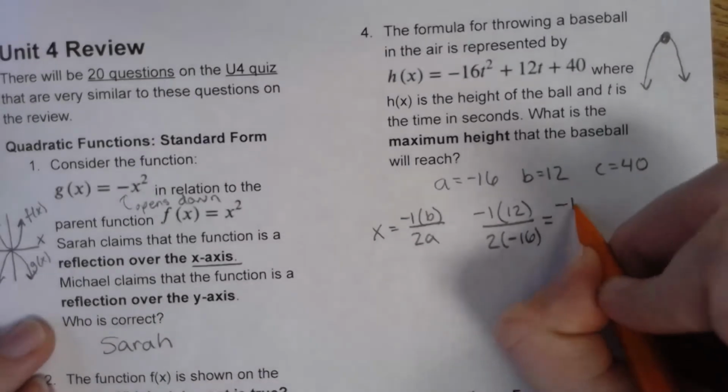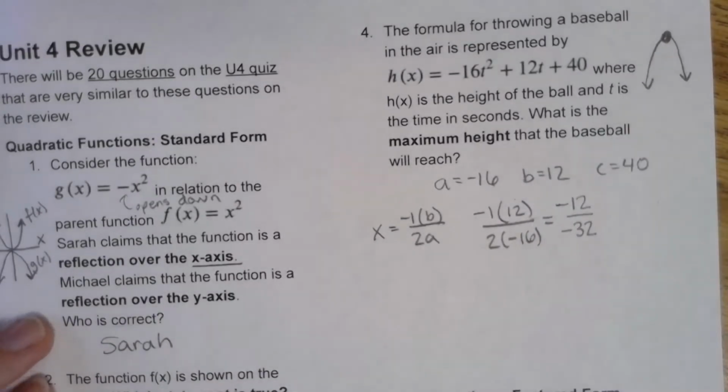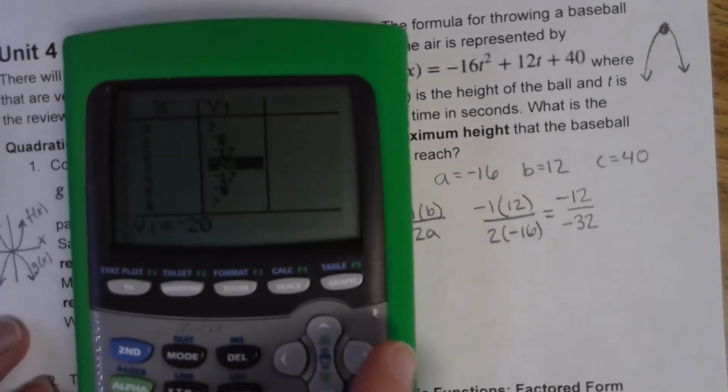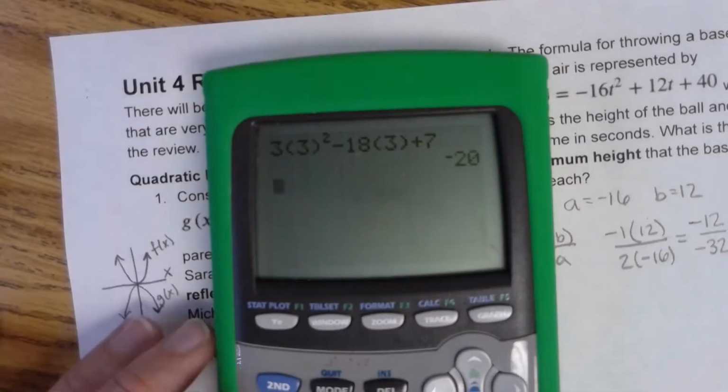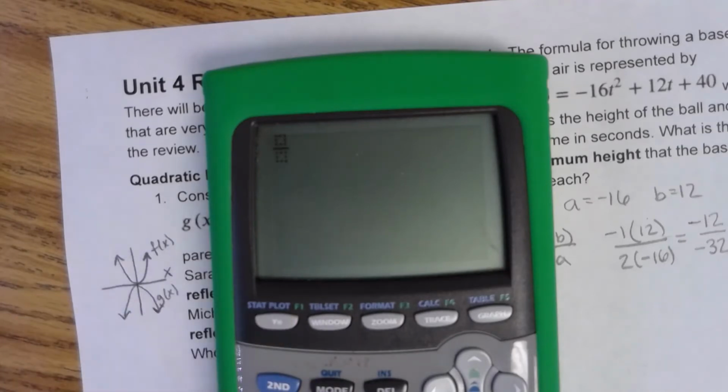So we get negative 12 over negative 32. And your calculator will do all of that for you. So if you have to, go alpha y equals and type it all in. So negative 1 times 12, and then 2 times negative 16. So it will calculate all that for you.